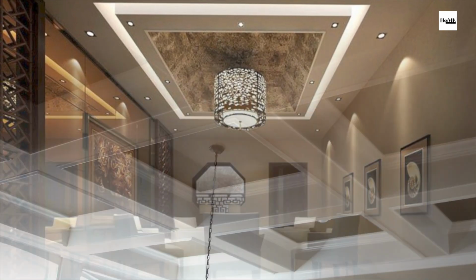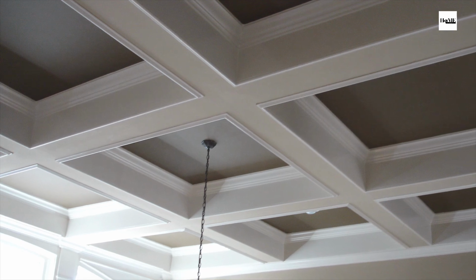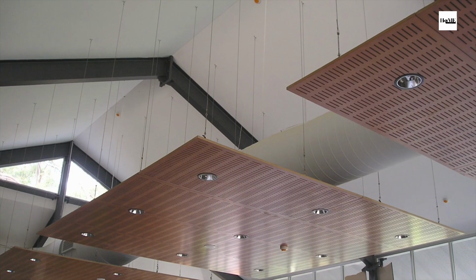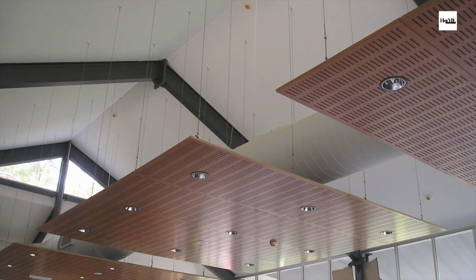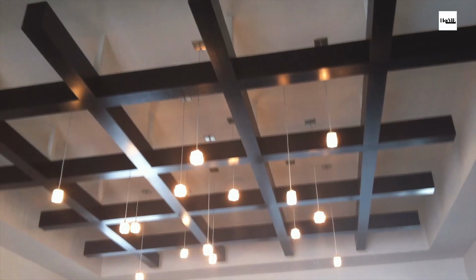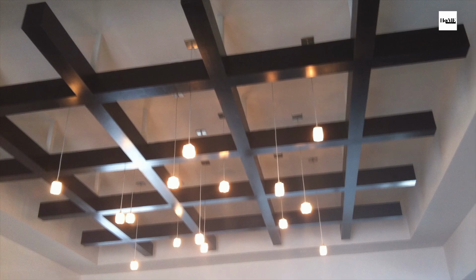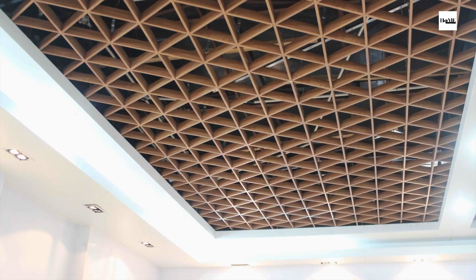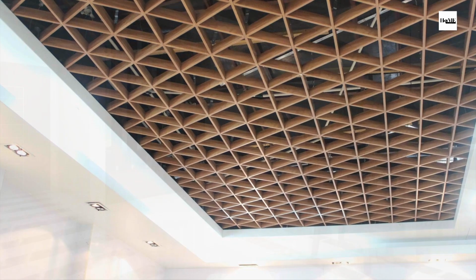Now let's explore top 10 best modern drop ceiling design ideas for living area to inspire your next project. 1. Recessed central panel with perimeter LED lighting. A large rectangular or circular recessed panel in the center of the ceiling with LED strip lighting around the perimeter creates a soft, ambient glow and defines the central area of the living room.